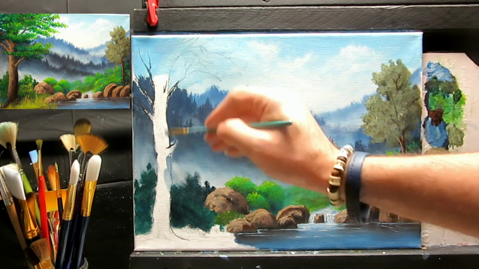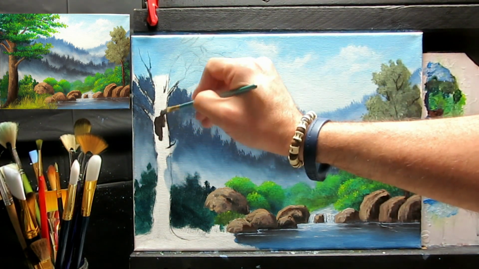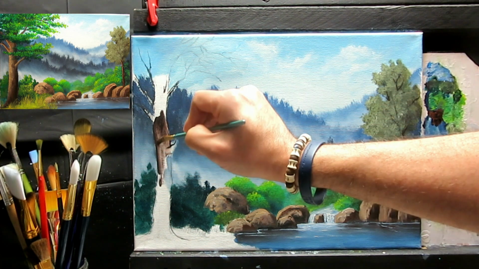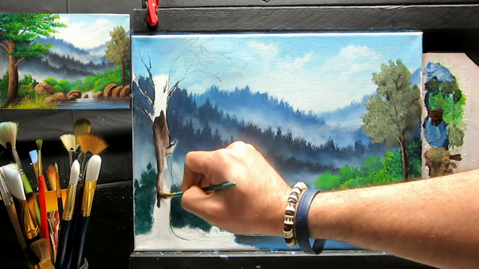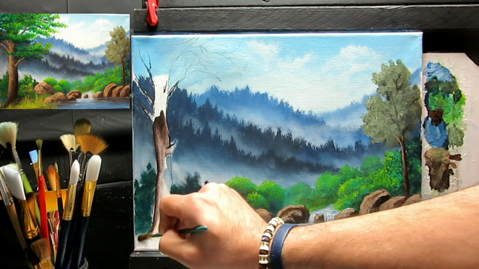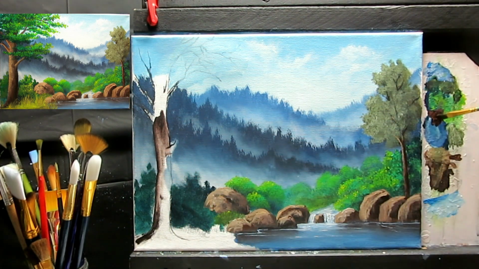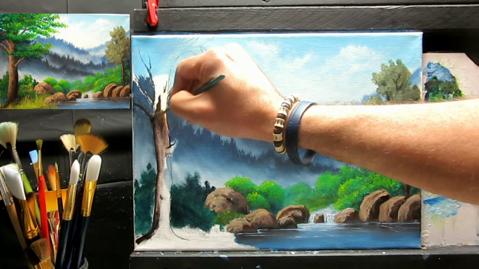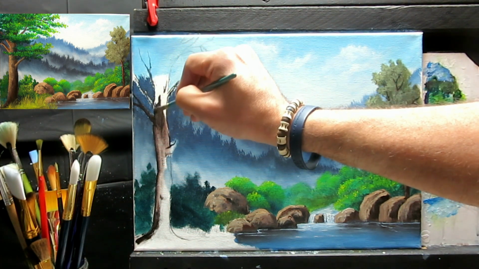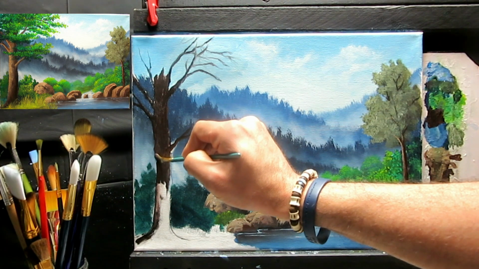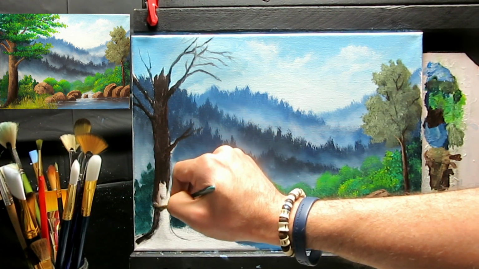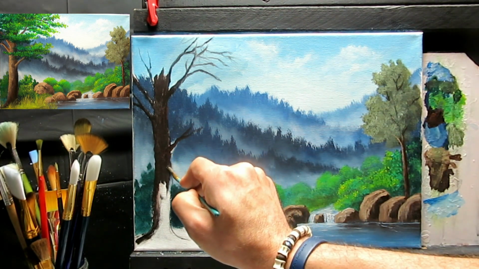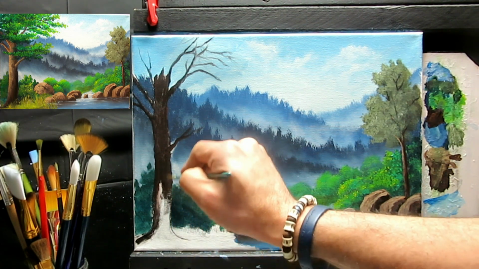So we're gonna paint the tree trunk. I'm gonna drop the first coat, dark tone, whatever you want to call it, base coat. I'm creating some impression of some bumps on this tree trunk. I'm gonna give it some character.